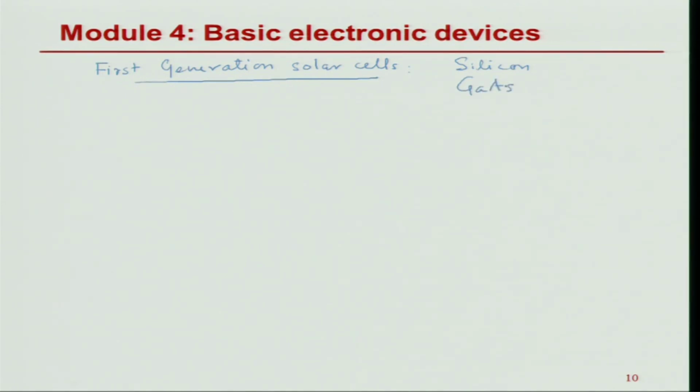With gallium arsenide, by making a tandem cell or by making 2 or 3 different kinds of absorbers within the cell structure, efficiencies can be increased quite a lot. These were the first generation solar cells almost 50 years ago, and they are very well deployed in the space area. All the power requirements of the space shuttles are taken from photovoltaics. So it is a very established technology in the space arena.